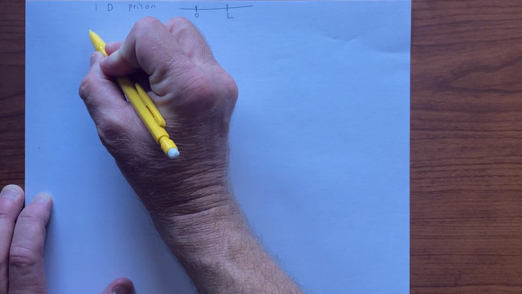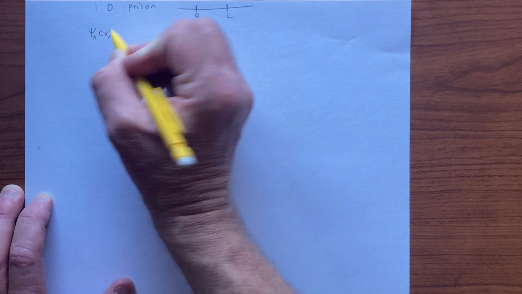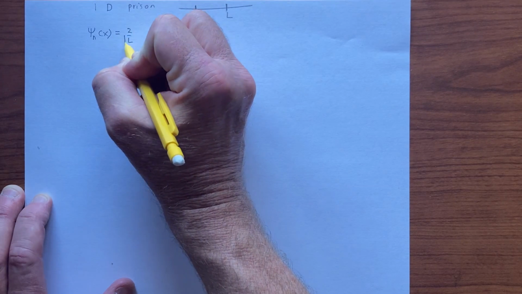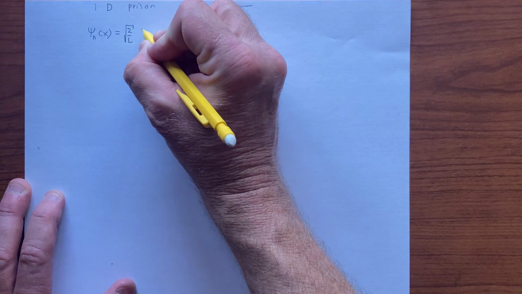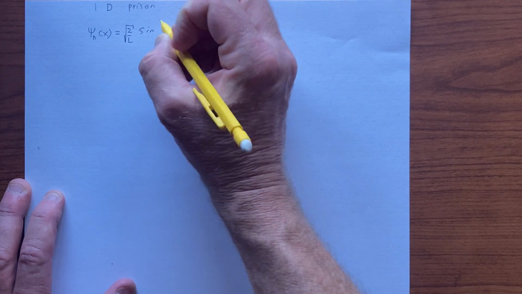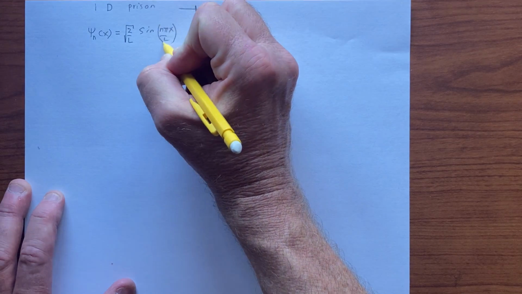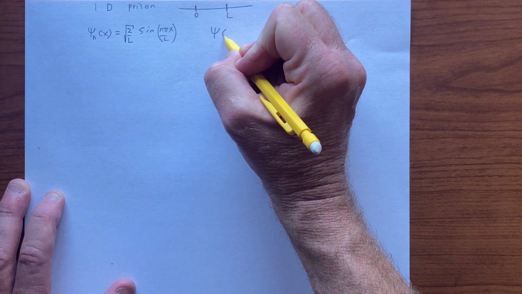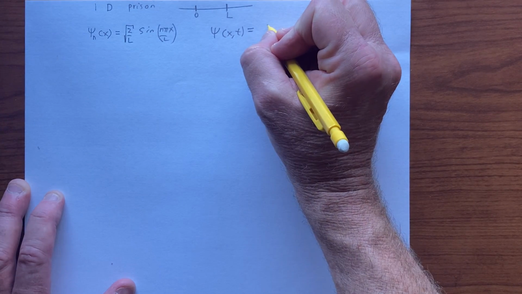So let's think about we solved the Schrodinger equation and we got these functions which look like this. These are the eigenfunctions of the one-dimensional prism. And so the solutions come in the form of superpositions.